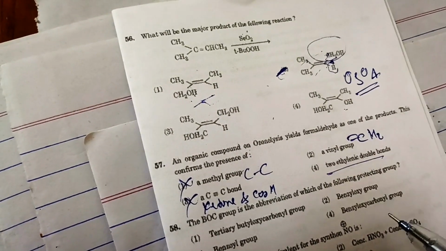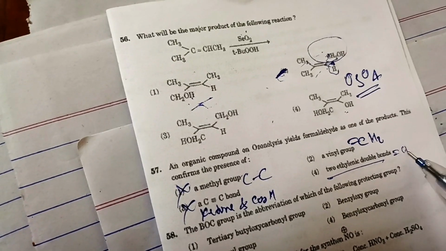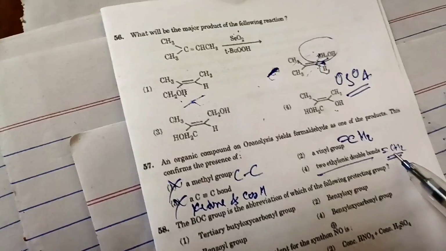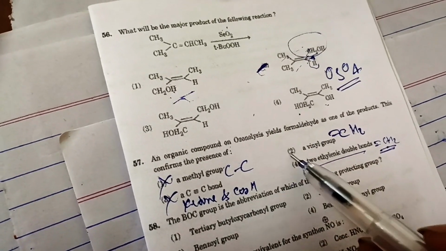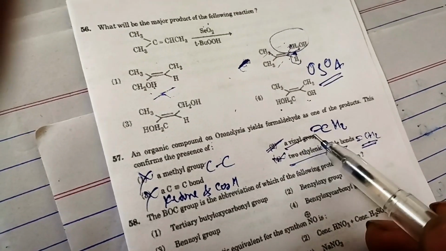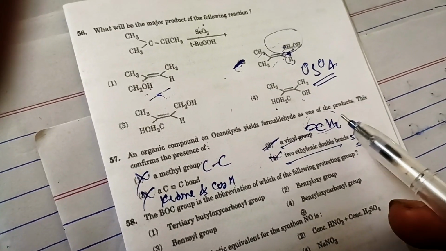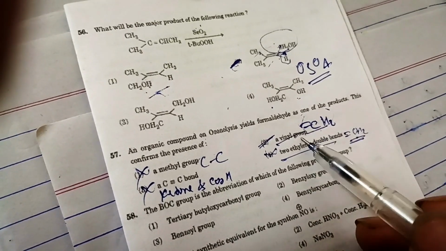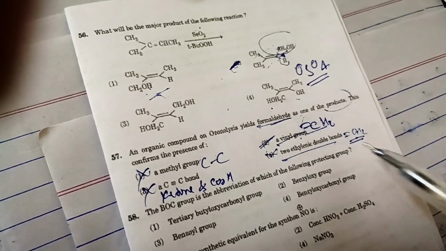And in the two ethylic double bonds, there is the formation of the vinylic group, but not surely a formation of formaldehyde. So by removing three options, the vinyl group is the right answer. By forming the terminal methylene group, which is double bond CH2, which is the vinyl group, there is the formation of formaldehyde as one of the products.